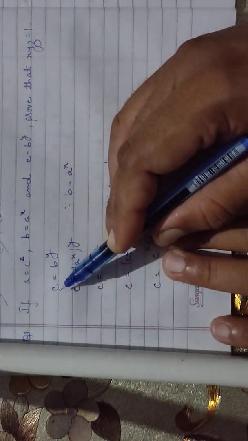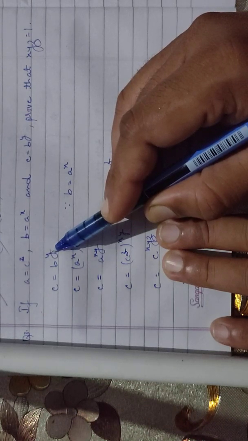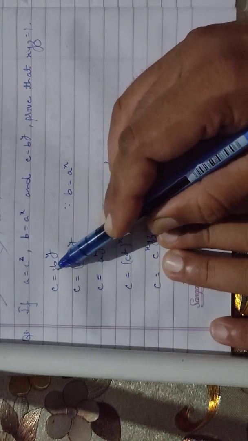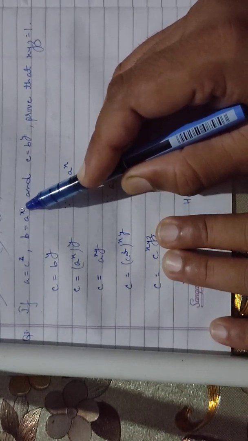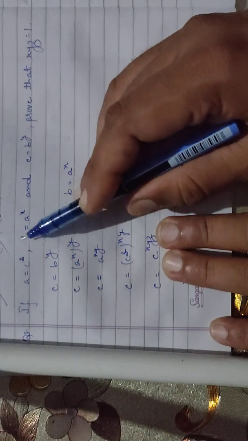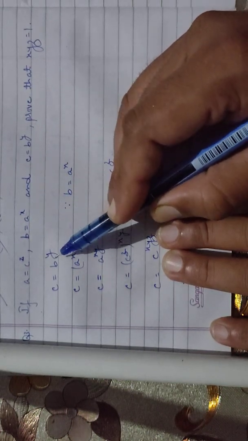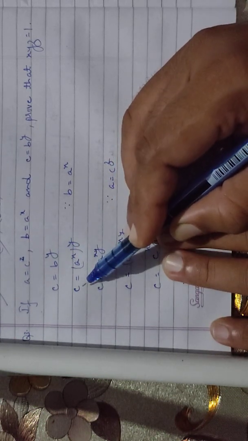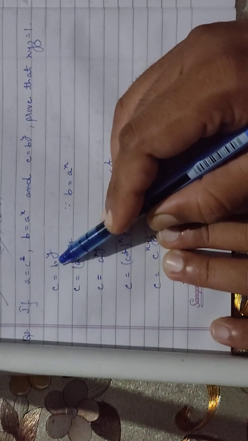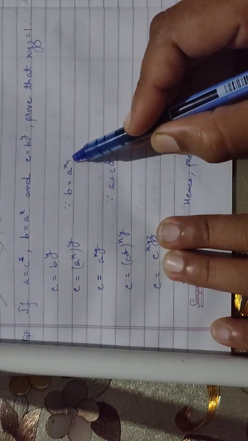Now, since it is given that c is equal to b raised to the power y, and we already know the value of b, that is given over here as b is equal to a raised to the power x. So what we are going to do, we are going to substitute this value of b, which is given as a raised to the power x, in this first equation. So now this first equation will become c is equal to, instead of b, I'll write a to the power x, because the value of b is given as a raised to the power x.